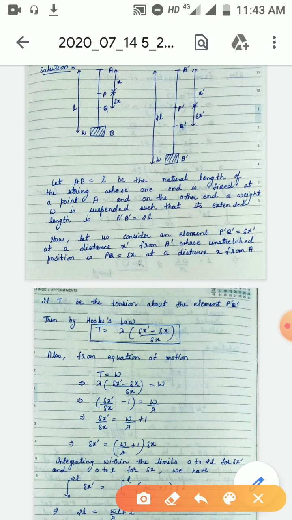So here AB is equal to small l, the natural length of the string whose one end is fixed at a point A and on the other end a weight W is suspended such that its extended length A dash B dash is equal to 2L.